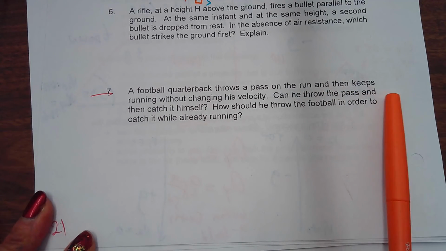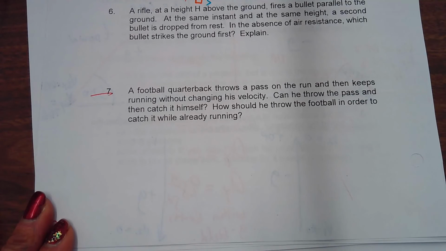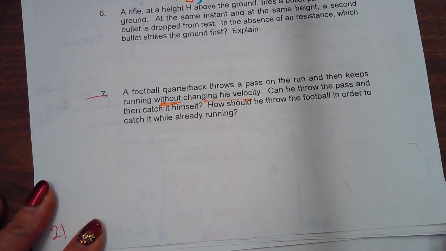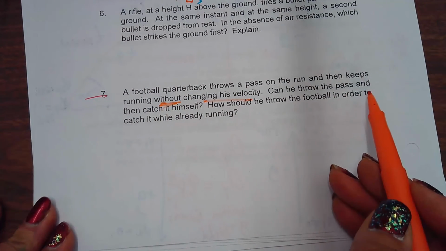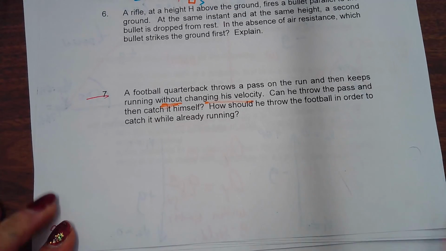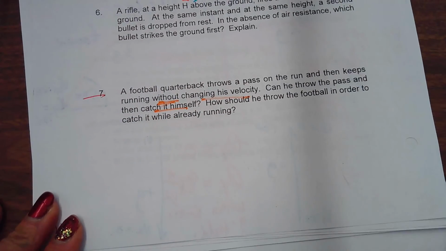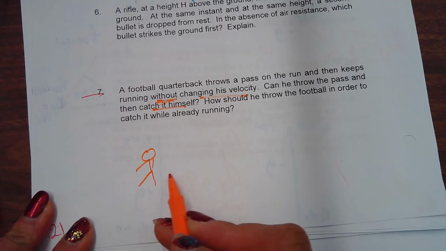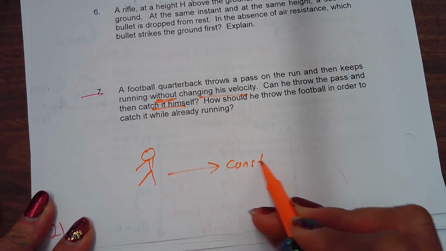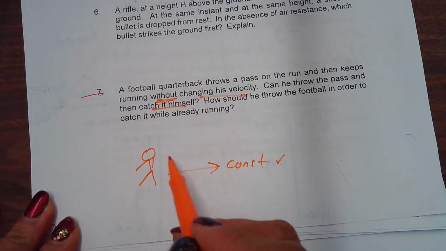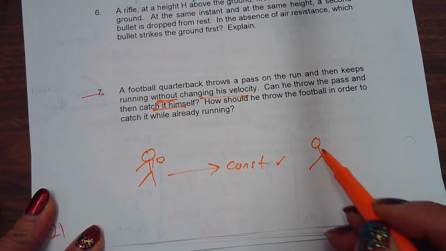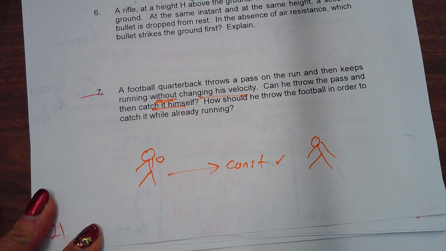Imagine a football player continues to run without changing velocity. The question is, can he throw the ball and then catch it himself? Is that possible? If this person is running with a constant velocity that way, can he throw a football and still catch it when he's already here? How?